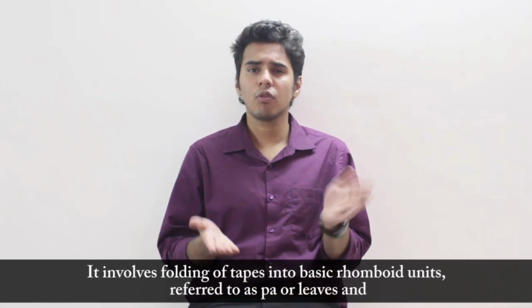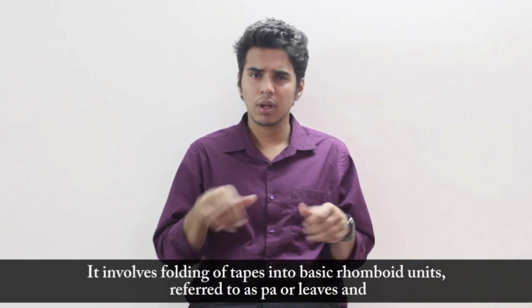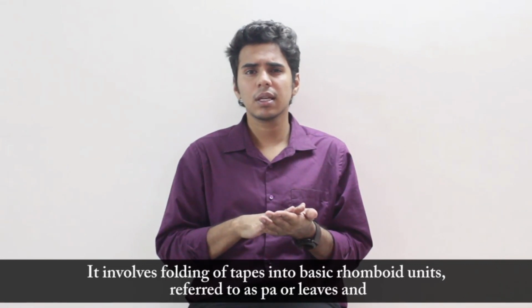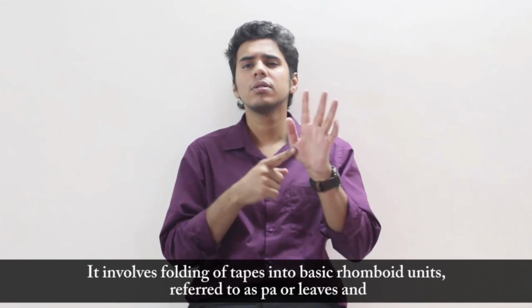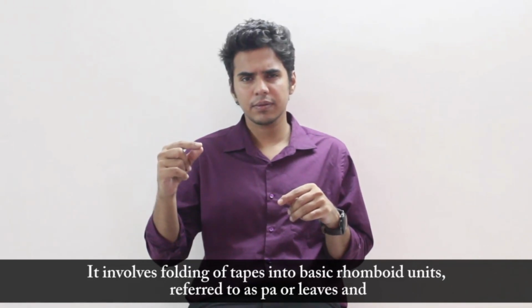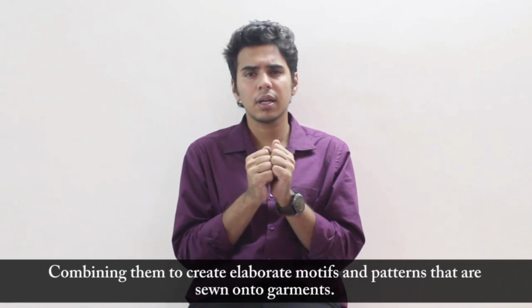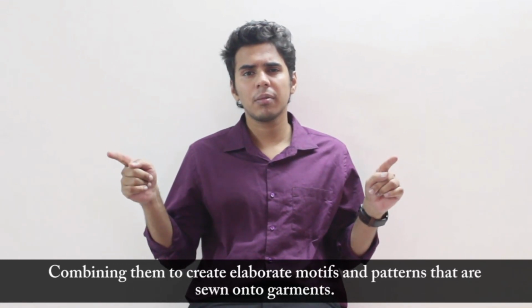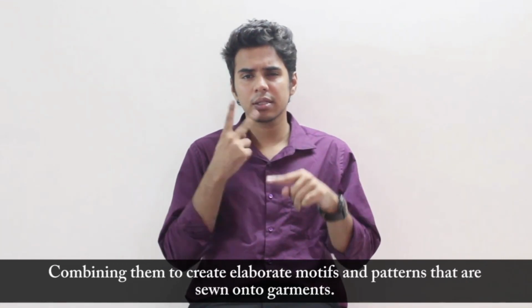It involves folding of tapes into basic rhomboid units referred to as pa or leaves and combining them to create elaborate motifs and patterns that are sewn onto garments.